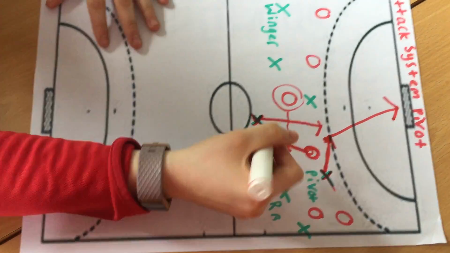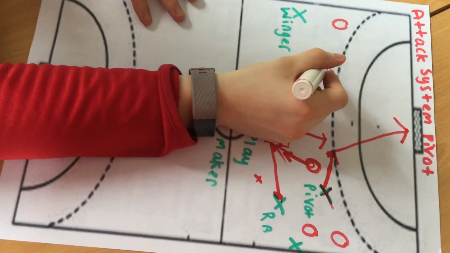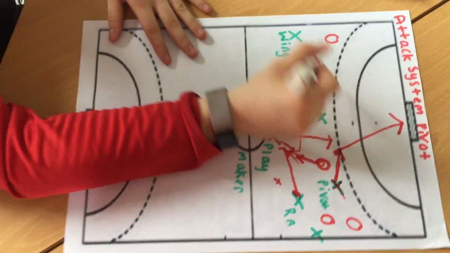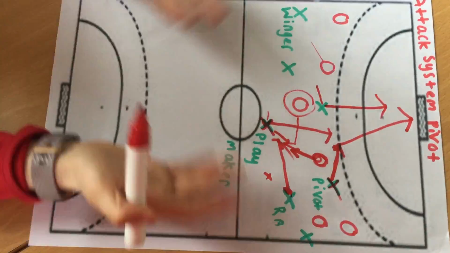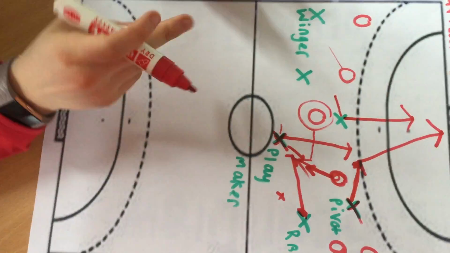It's just all about movement. We could have done it the other way, so the ball goes out to the winger, this player thinks he has to come in, then all that happens is it gets played there to this player, and it's a goal. So it's all about movement, through the pivot, through this player moving across the defensive line to create space.